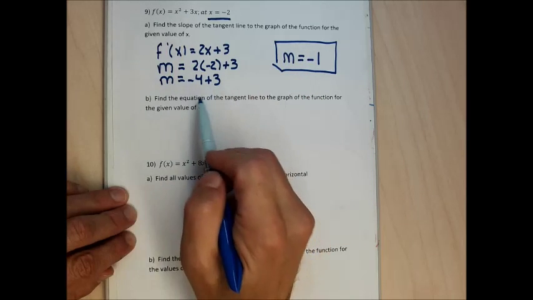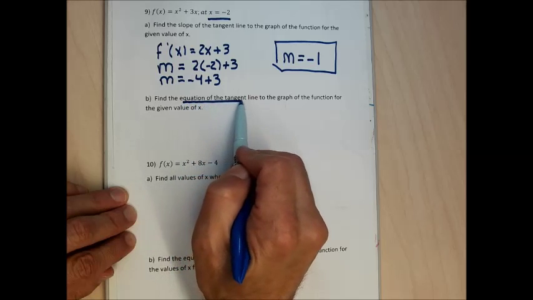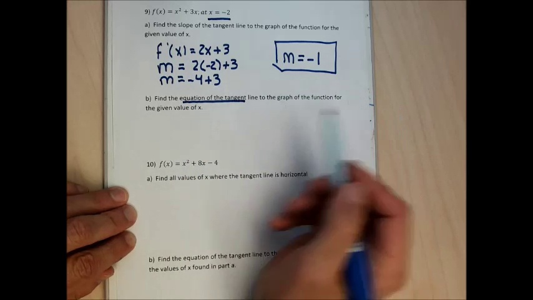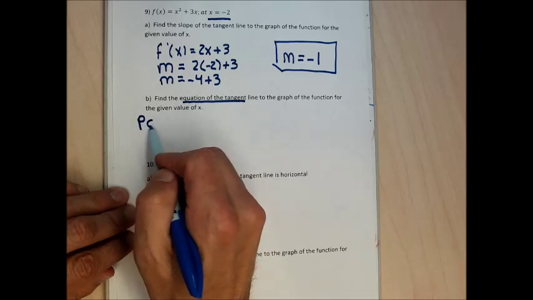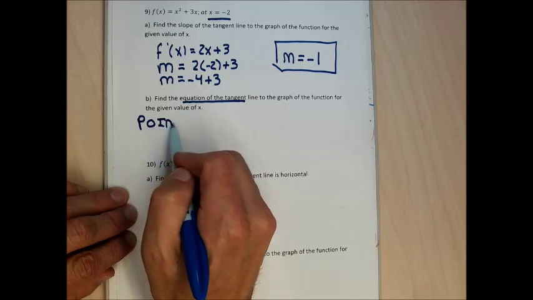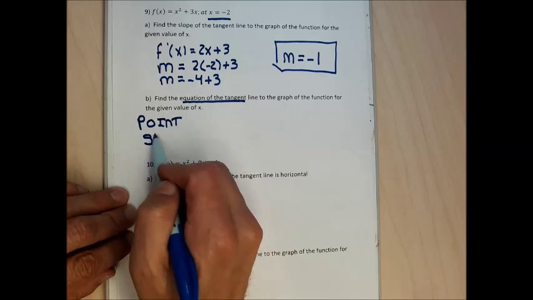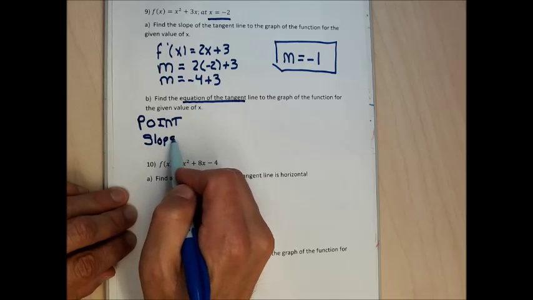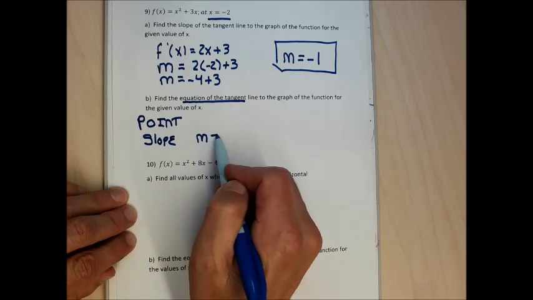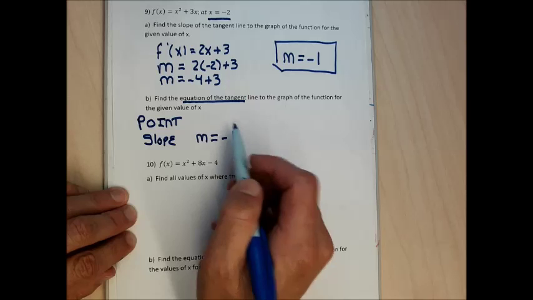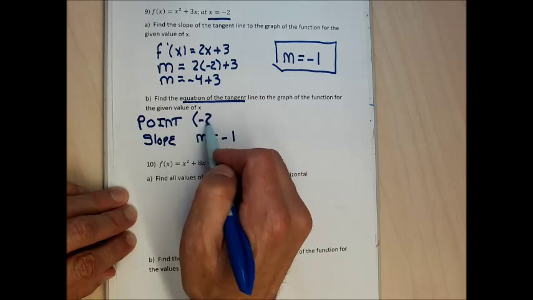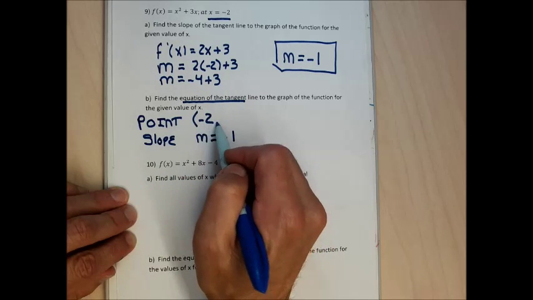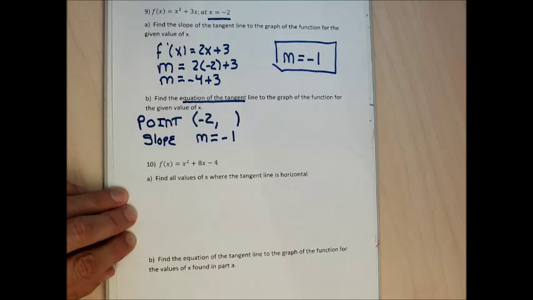When I go to do part B, it wants me to find an equation for a tangent line. And in order to find an equation for a tangent line, I need 2 things. I need a point, and I need a slope. Slopes I get by plugging numbers into the derivative. I've already done that. The x-coordinate of the point was given to me. The y-coordinate wasn't given to me.